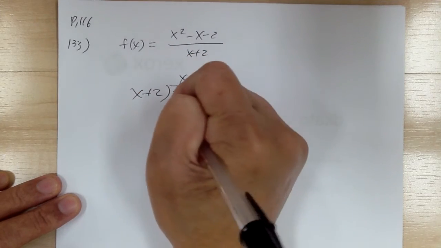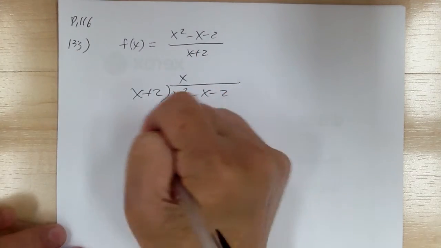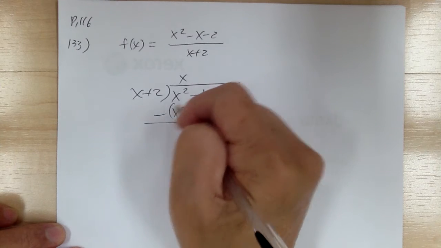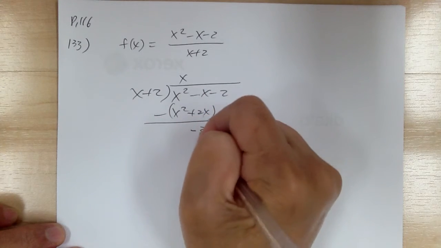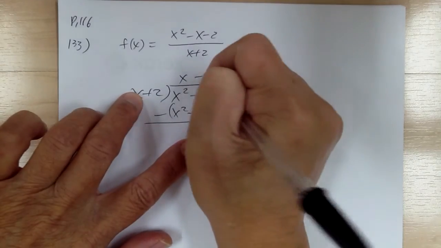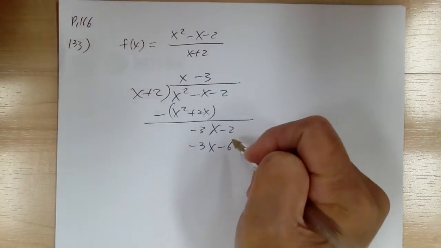So there will be x, so multiply, so you're going to get x squared plus 2x. Draw the line, put parentheses, subtract. So this cancels out. So negative 1 minus 2 will give you negative 3. Okay, and then you drop. So this would be minus 3, so it would be minus 3x minus 6.